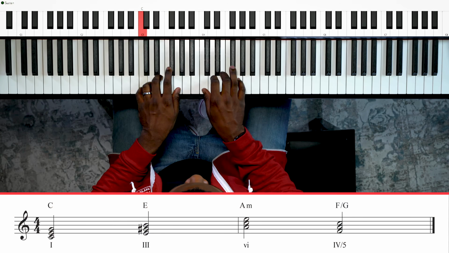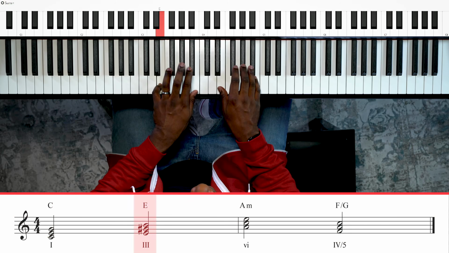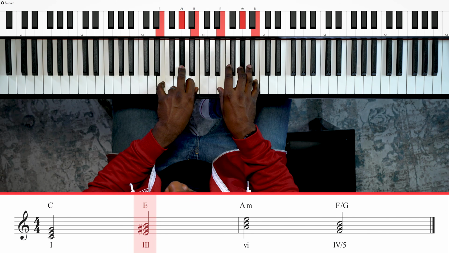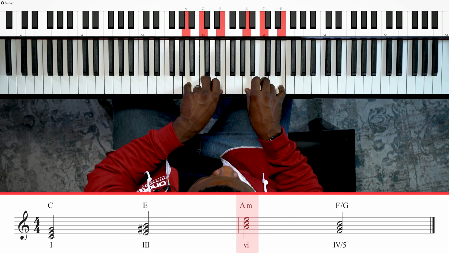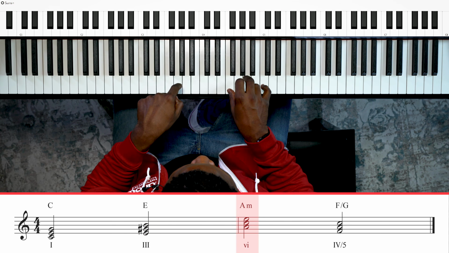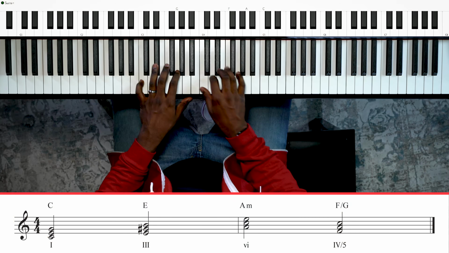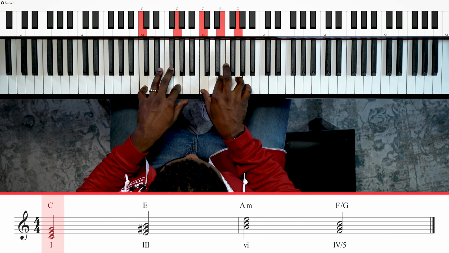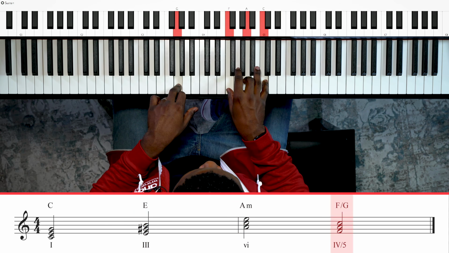So we're gonna play a C major chord, we're gonna call that our 1 chord, and then we're gonna play an E major chord, which is gonna be our 3 chord, and then we're gonna play an A minor chord, which is gonna be our 6 chord, and then we are gonna play an F in the right hand and a G in the bass. It's called a 5 sus, G sus chord, and then back to 1. All right, that's a nice progression. 1, major 3, minor 6, 5 sus. I mean, it sounds kind of gospel-y, but how do we turn it into gospel?